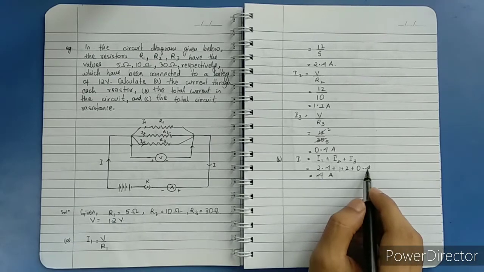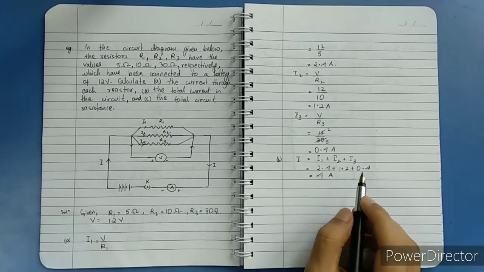So the total current flowing through the circuit is 4 ampere. If you are having confusion with the addition, you can add them on your own, you will still get 4 ampere.